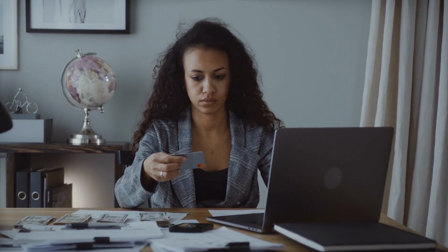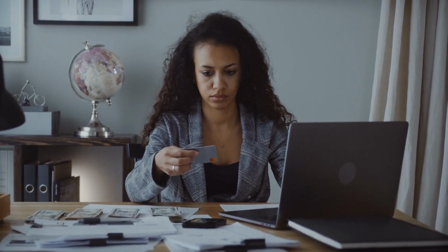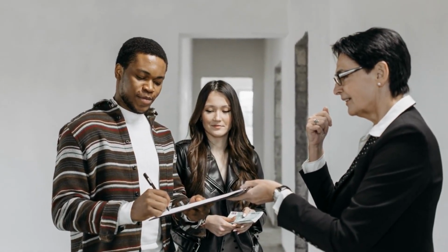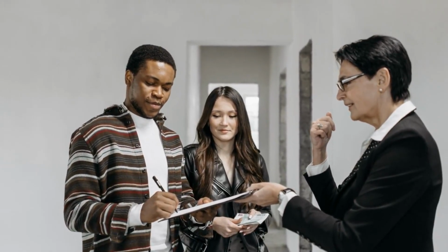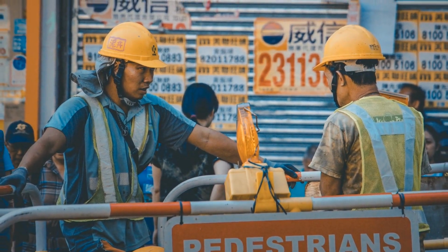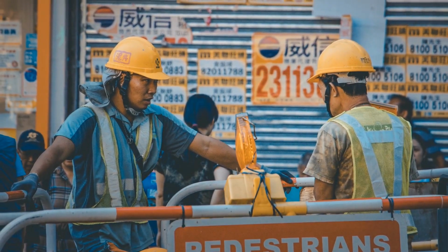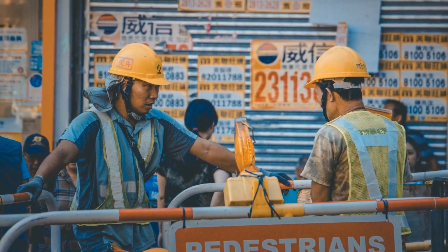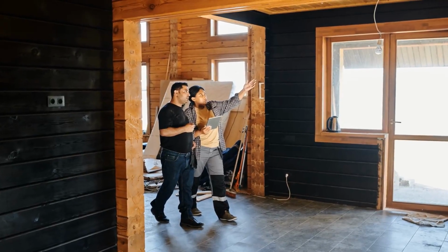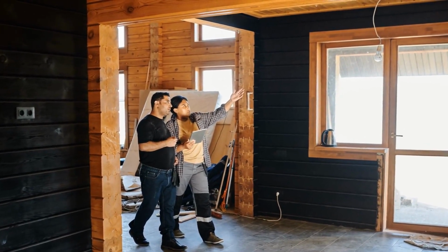Payment responsibility also differs significantly. Independent contractors receive payment directly from the client, typically through the client's accounts payable department. Subcontractors are paid by the independent contractor who hired them, usually receiving a portion of what the contractor was paid for the overall project. Consider the construction industry as an example. A general contractor is hired to build a home. This contractor then employs various subcontractors such as electricians, plumbers, and roofers to handle specialized aspects of the construction.